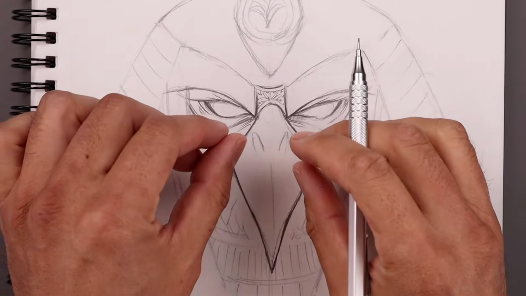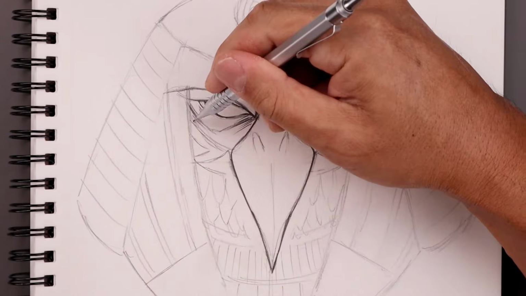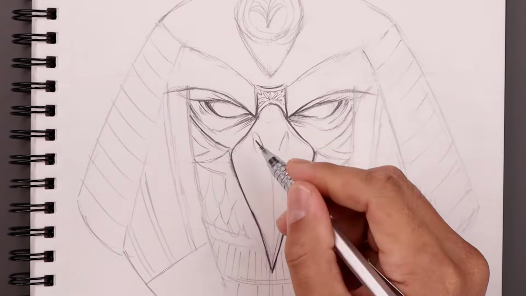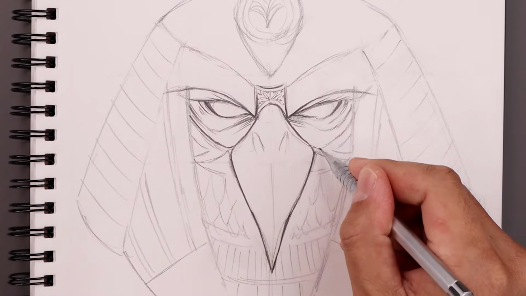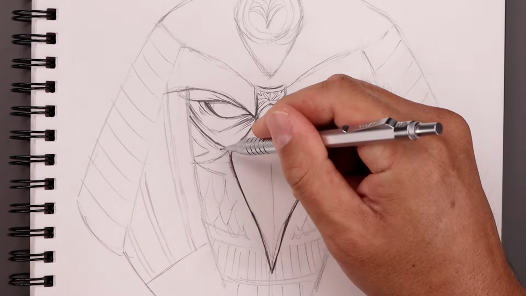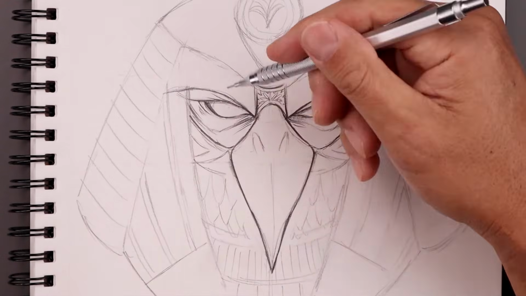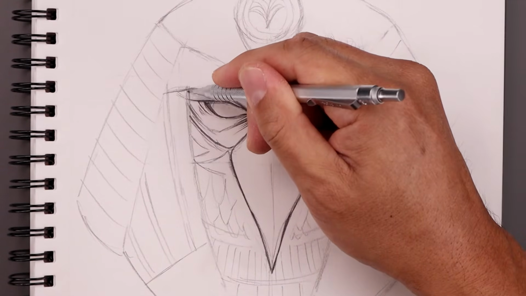Now from the eyes, we're just going to work our way out and continue to add some more details. You see I'm going back and forth from left to right to help balance this out as we go. So I'm going to go back up to the top.